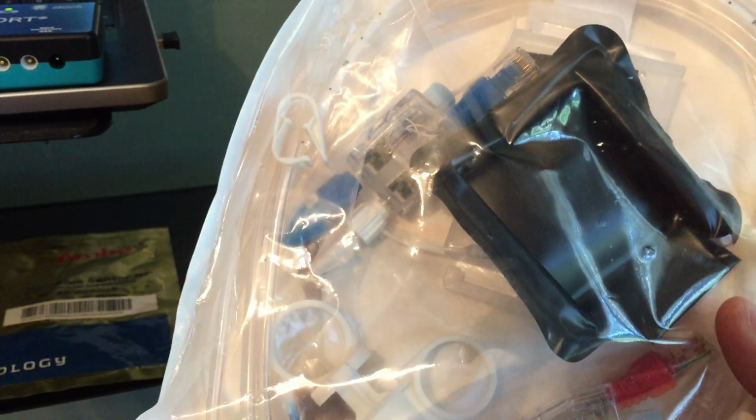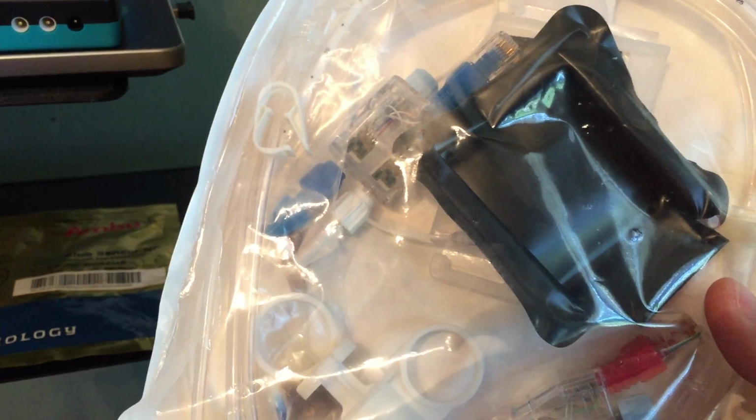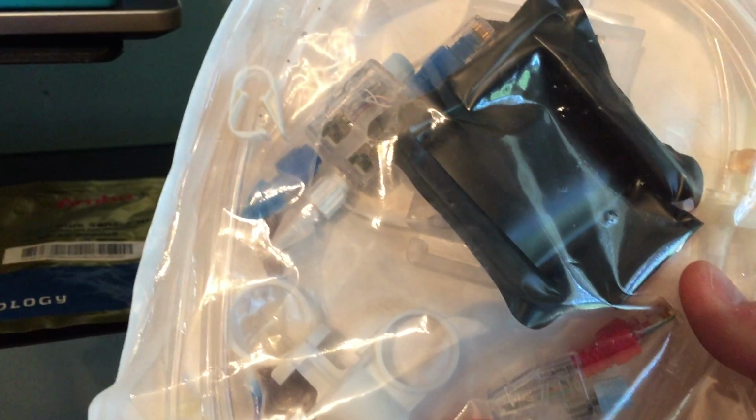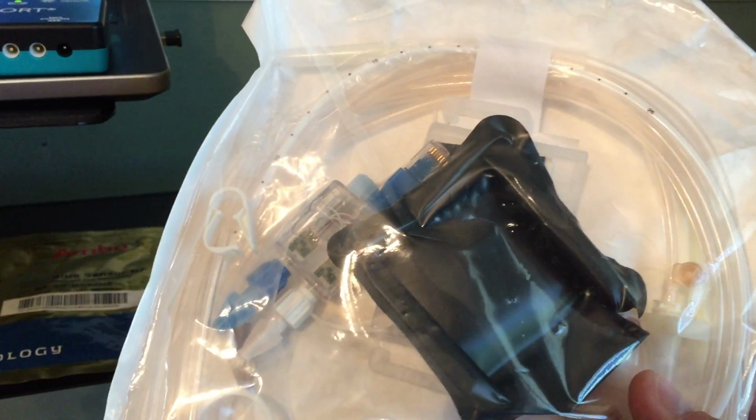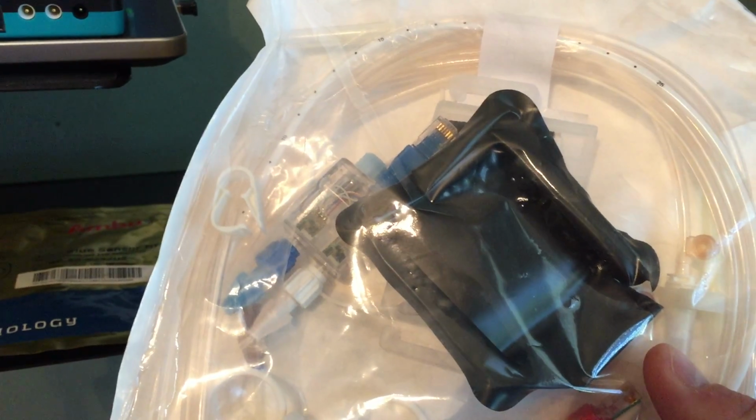Included in our catheter kits are transducers. We've got our catheters themselves. We have an abdominal catheter and a bladder catheter. We have pump tubing in this one right here, but for future reference, we have taken the pump tubing out.